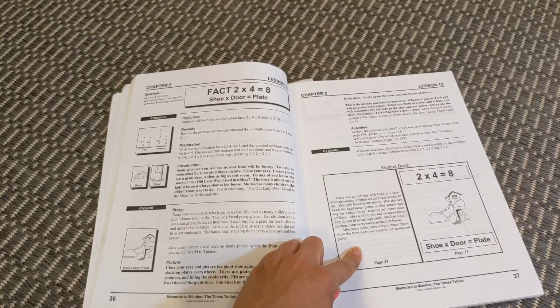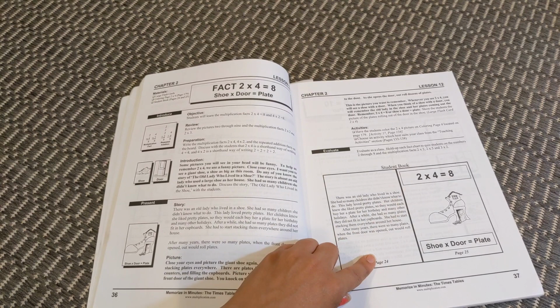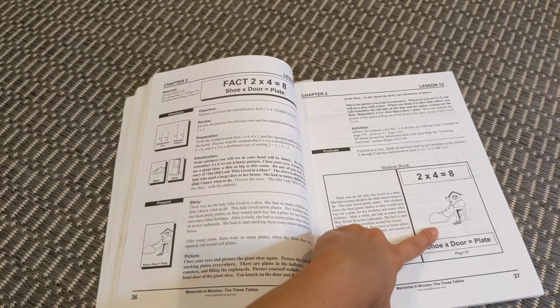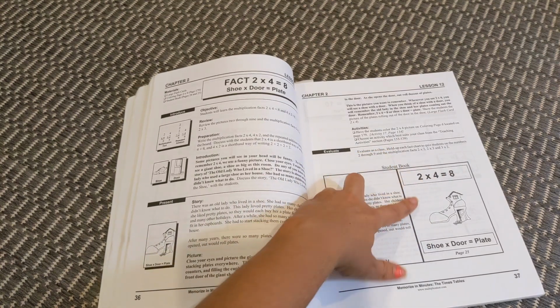Let me go ahead and read to you this story that goes along with 2 times 4 equals 8. Before I do that, I want to add that there's cards in the back that you can create so that when you show the child this picture without the fact, they will tell you what that fact is.